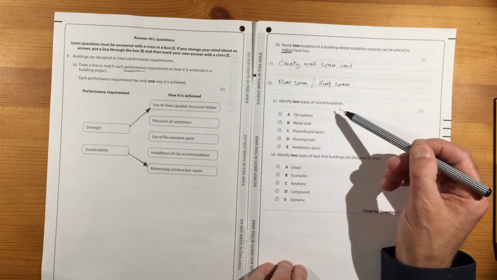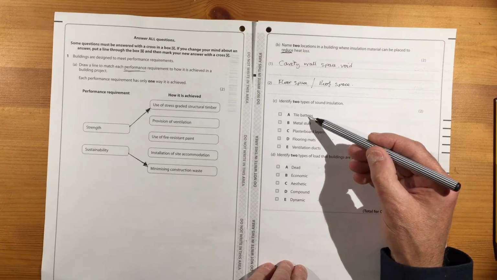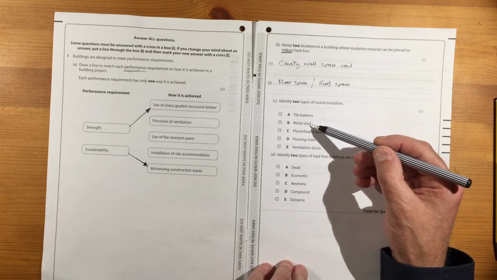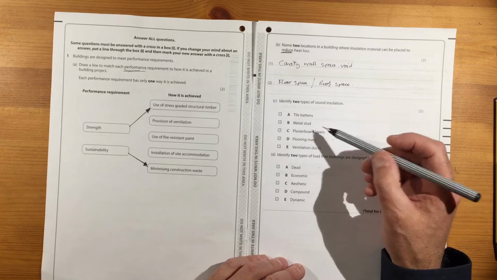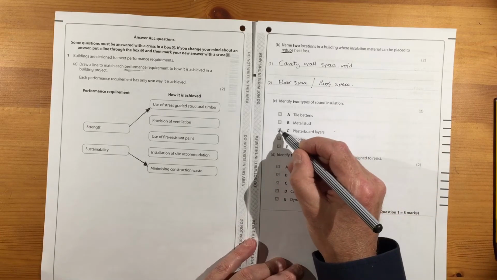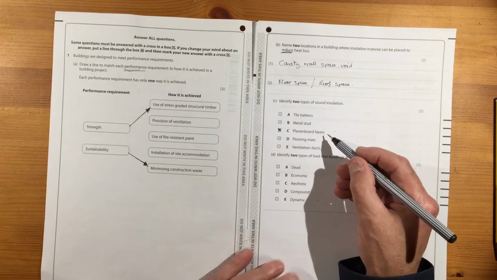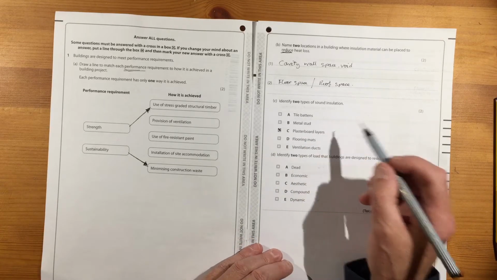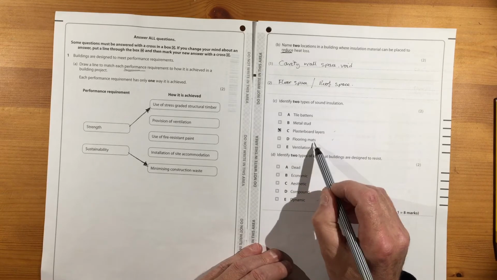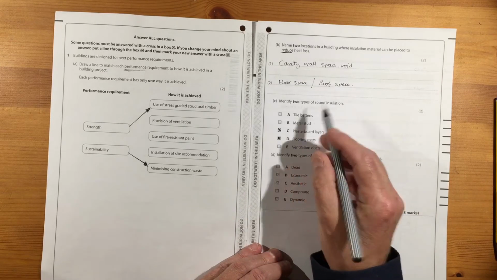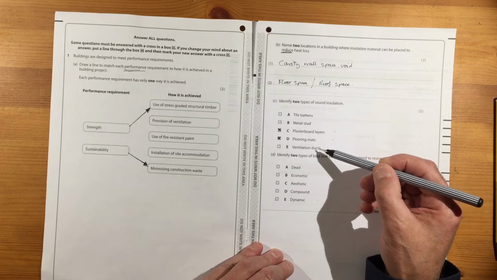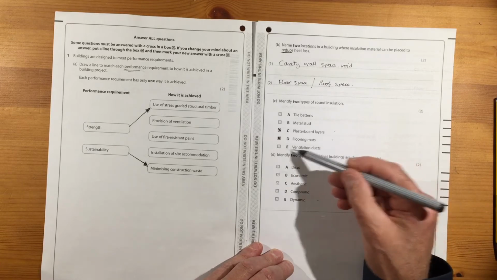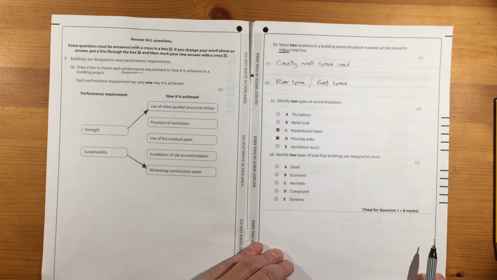Identify 2 types of sound insulation. Well, it's not tile battens, that's outside the roof, there's nothing to do with it. Metal stud, possibly if you could put insulation in it, but probably not so useful in this answer. Plasterboard layers, certainly. So we'll put that, plasterboard layers, because you can get insulated plasterboard. And interestingly, you can use flooring mats to reduce sound, increase sound insulation. Not ventilation ducts, that allows air, and in fact that allows sound to travel through.